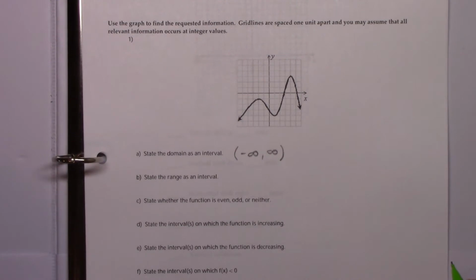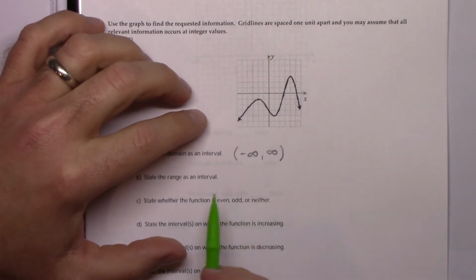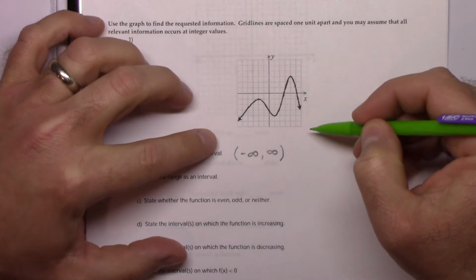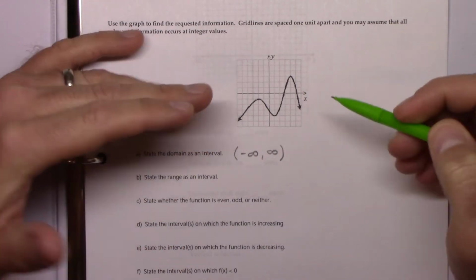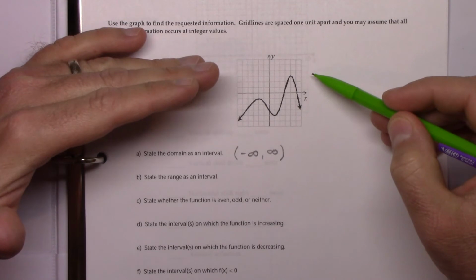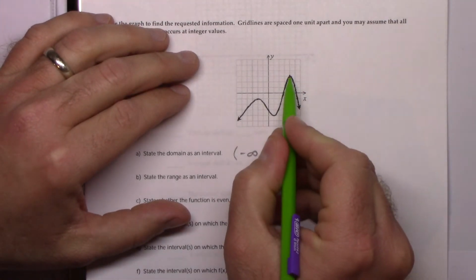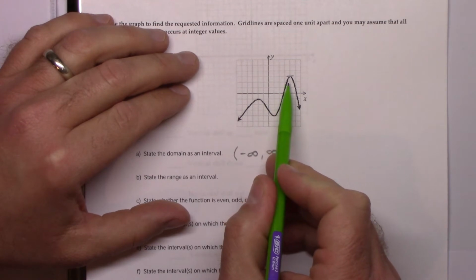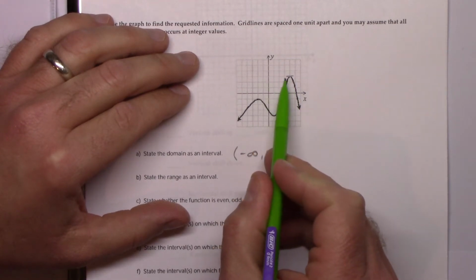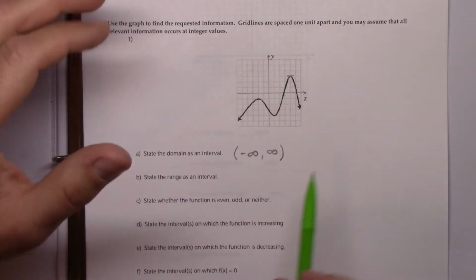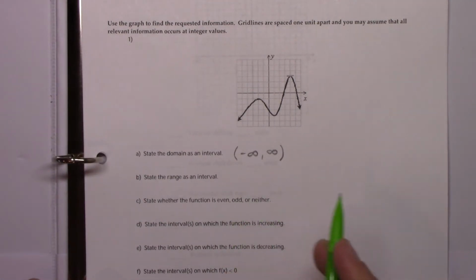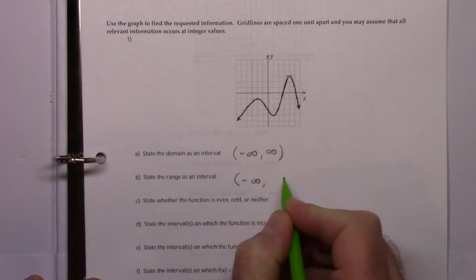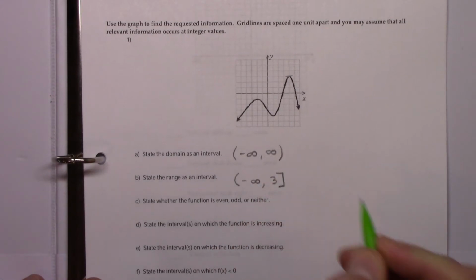On the range, however, when we're looking for an interval of y values, it's true that the graph goes down forever, but it does not come up forever. In fact, if you look, this is the absolute highest that the graph ever reaches, and that has a y value of positive 3. So while the domain is unrestricted, the range is restricted, negative infinity up to and including positive 3.